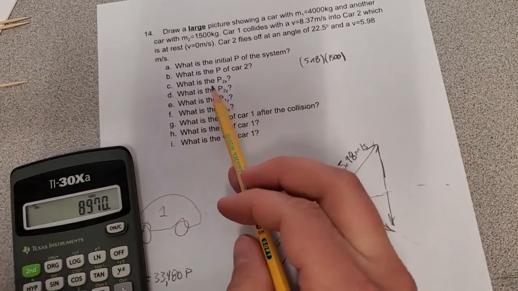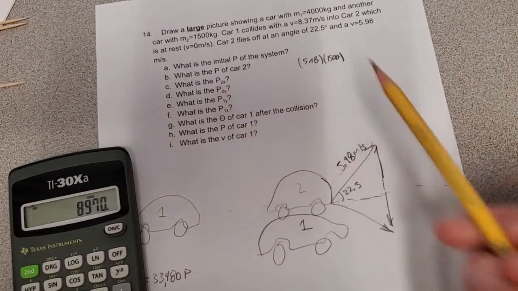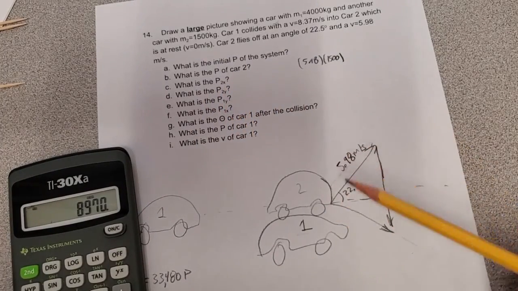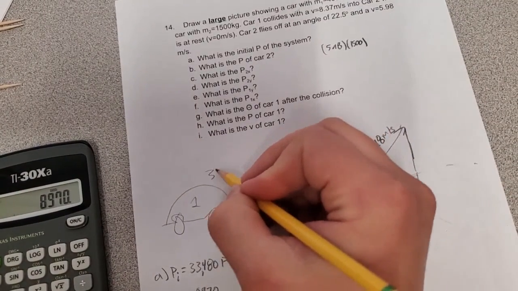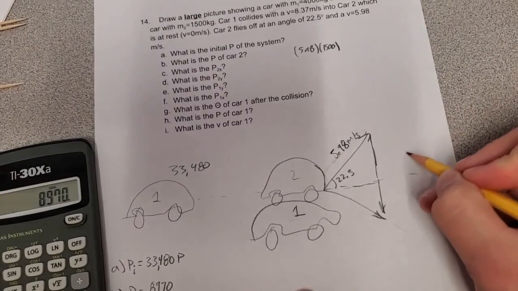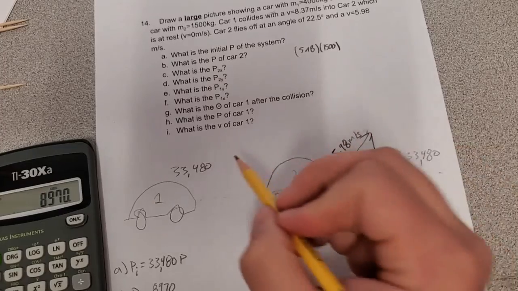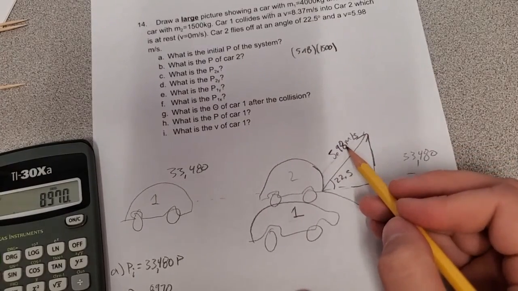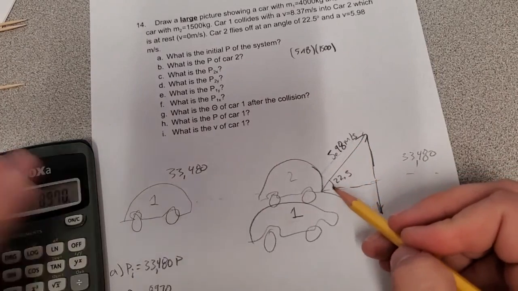What is the momentum of car 2 in the x direction? All right, easy enough. We know that this has momentum of 33,480 here in the beginning, which means it has to have 33,480 in the x direction at the end. So to find the x direction, we're just going to do 5.98 times the cosine of 22.5.